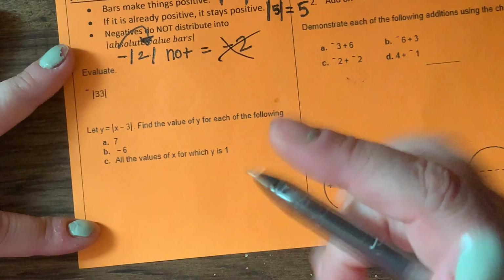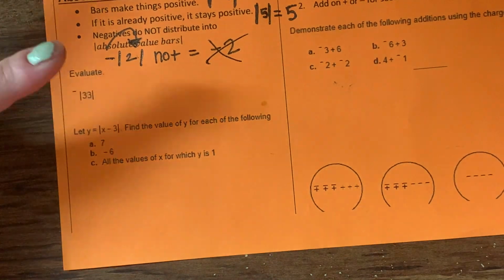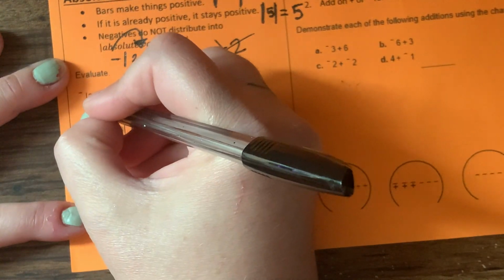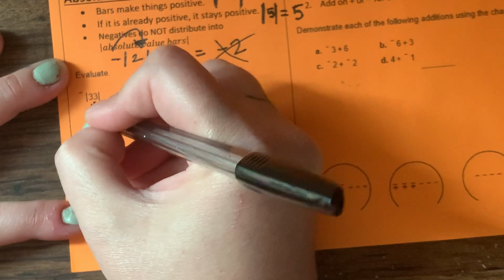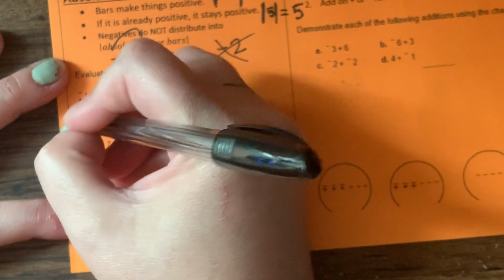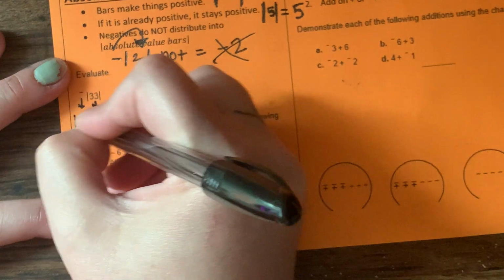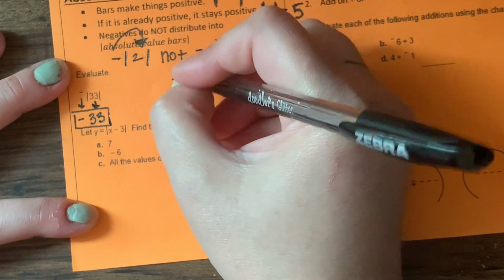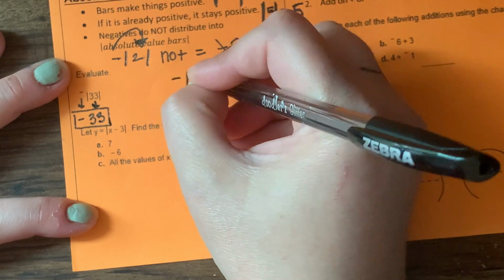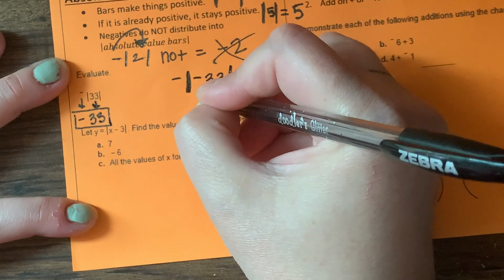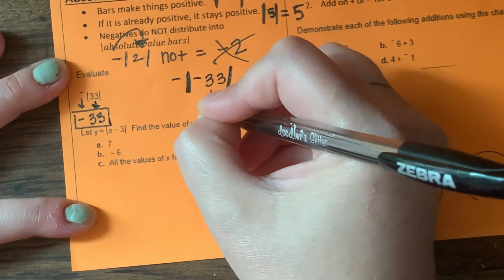Okay, so let's look at this one. I think it was on the front page. It says negative bars 33. Well, first you take care of the bars. The bars tell us 33 because it always pops out a positive. And then you attach that negative. Okay, let's say I have negative bars -33. Well, first you do the bars, and that tells us spit out a positive 33.